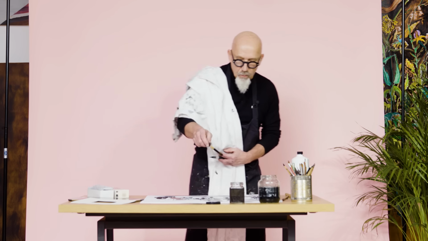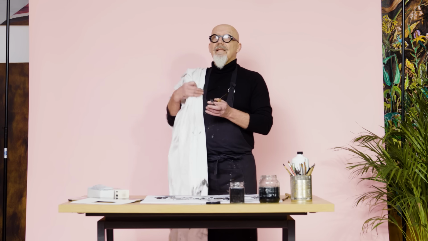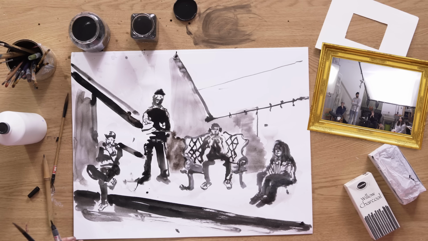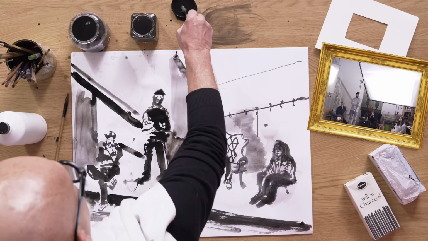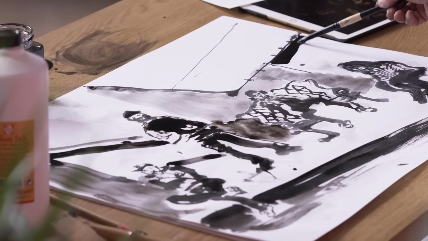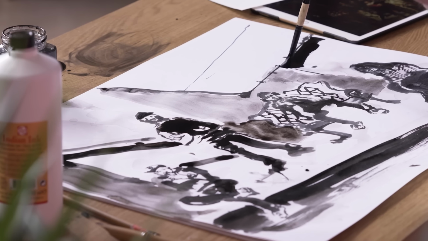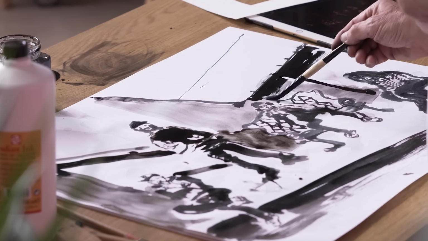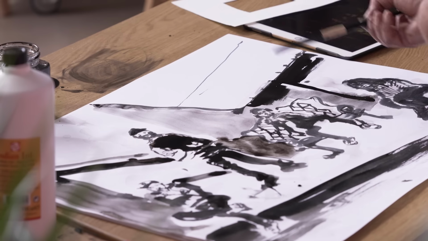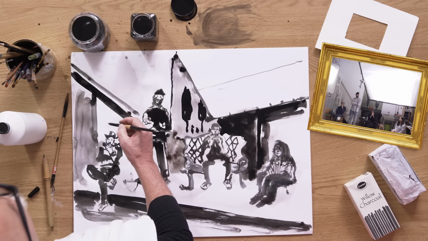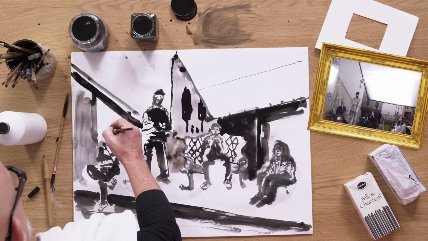Because what I want to try is, this is where the light comes from. So I'm gonna make everything dark because I want the light to be the most important thing. These are the stairs.